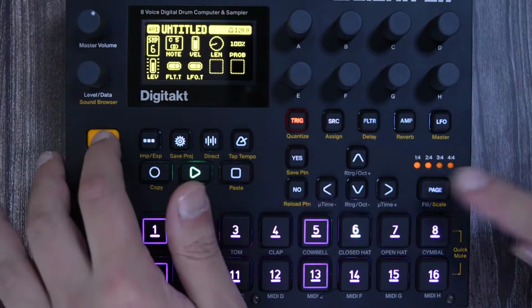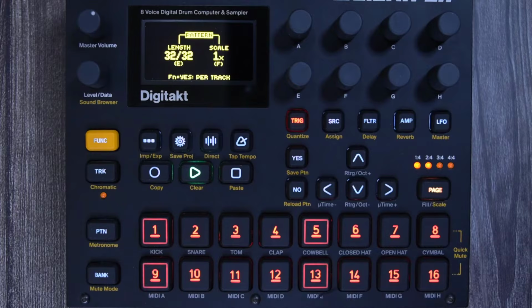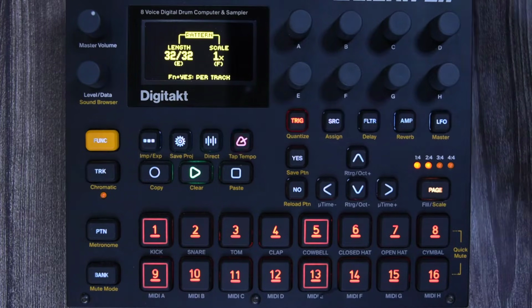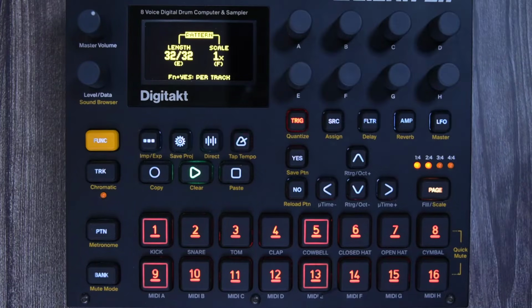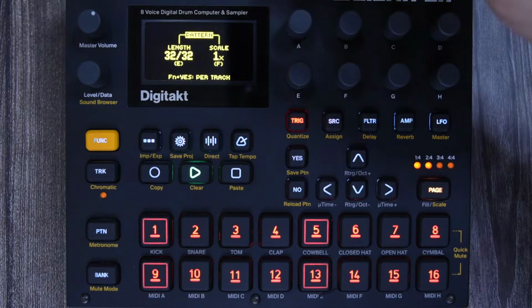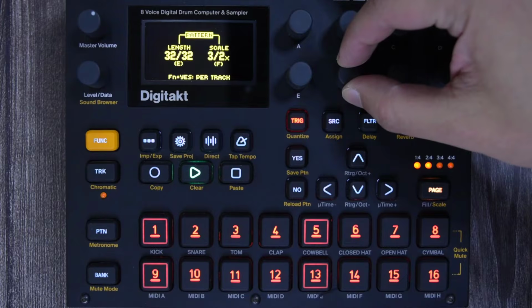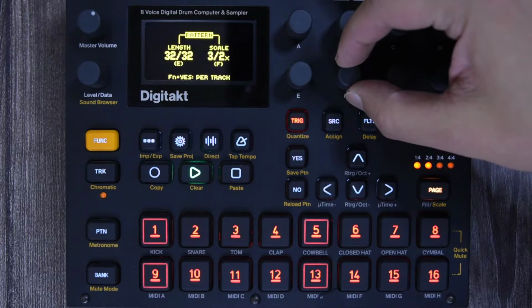Now, if I go to function and then page, it's going to take us to the pattern, and right here we have the scale. So we have 32 steps now. The scale is going to take whatever you have and scale the resolution of whatever you're doing. Since we have 1x, it's going to be 16 steps, 16th notes, actually. Now, if I go to the F, which is this one, and I go up, it's going to be offsetting.